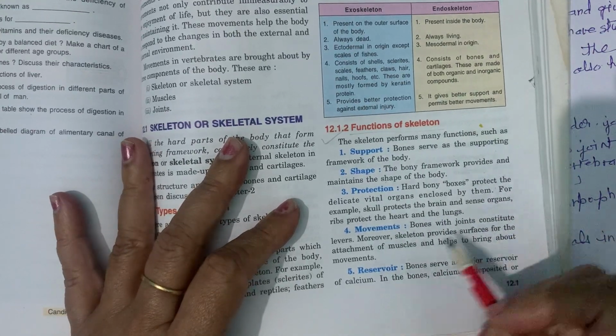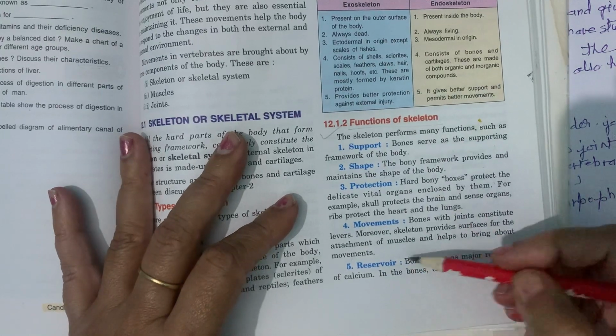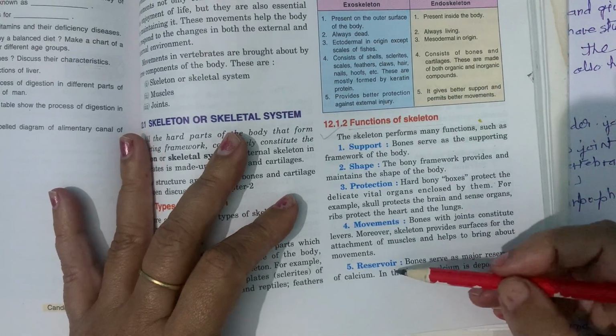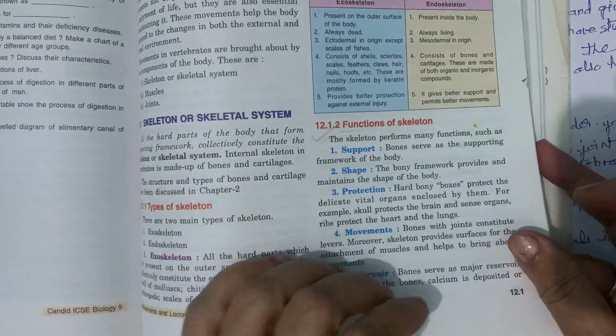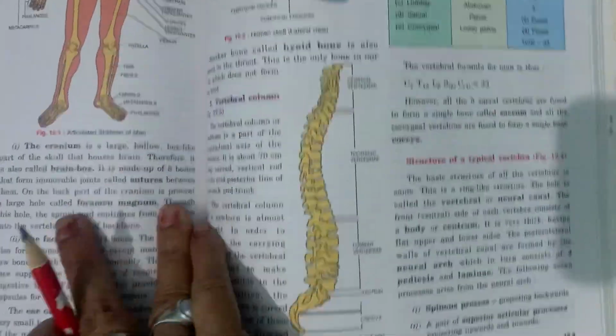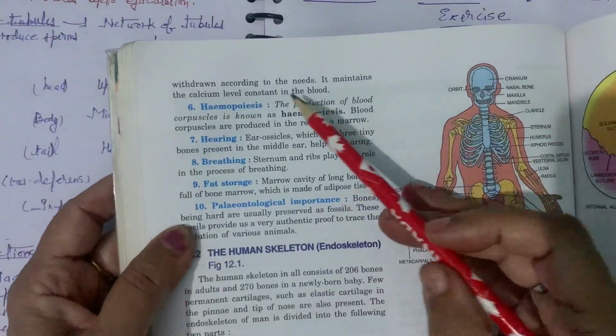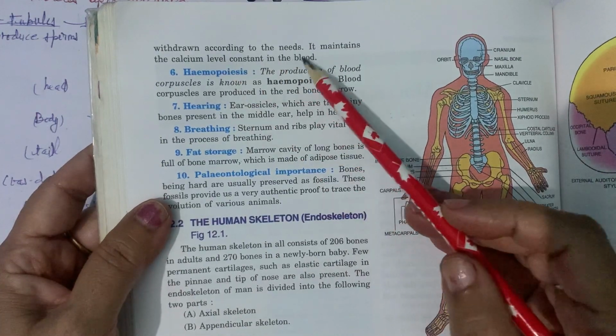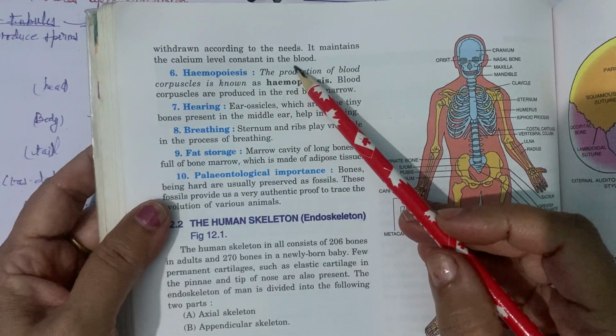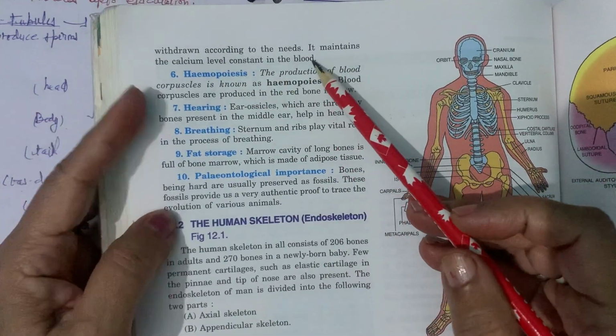Movement: bones with the joints help in movement. Reservoir: bones are a major reservoir of calcium. Calcium is deposited in bones and withdrawn according to the need, so it maintains a constant calcium level in the blood.